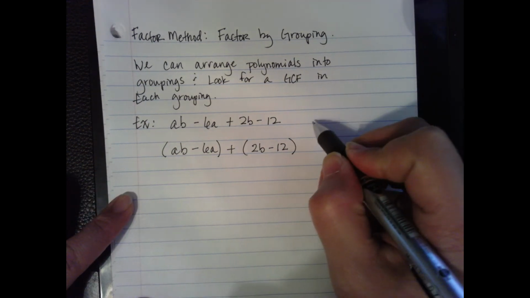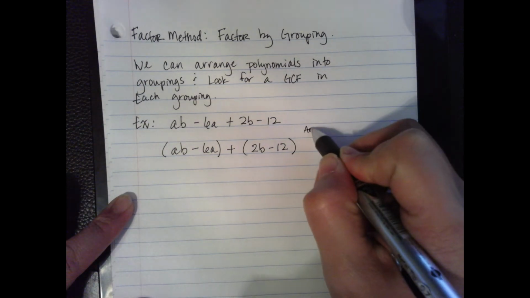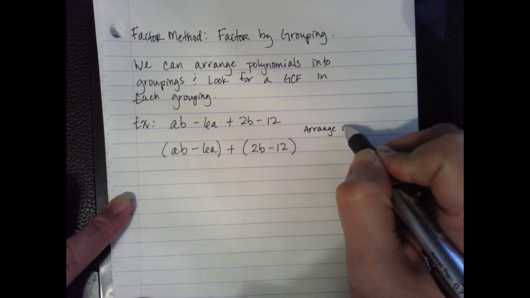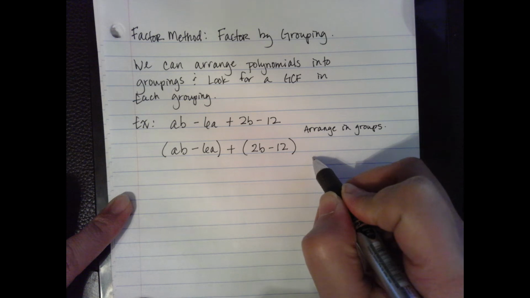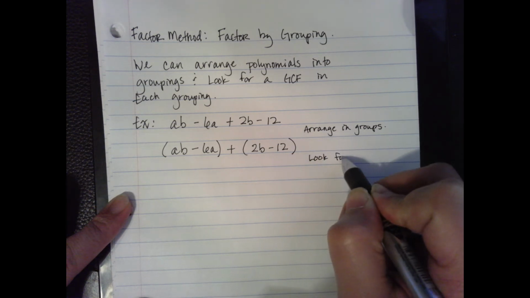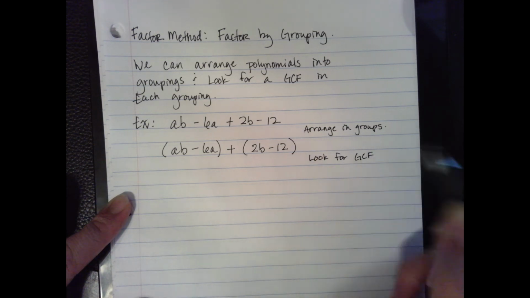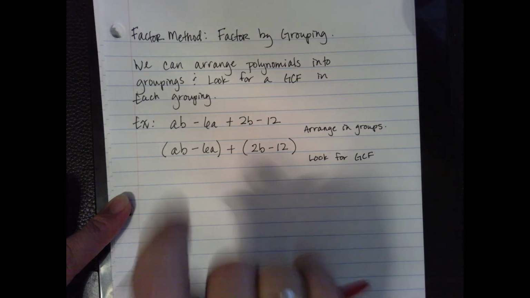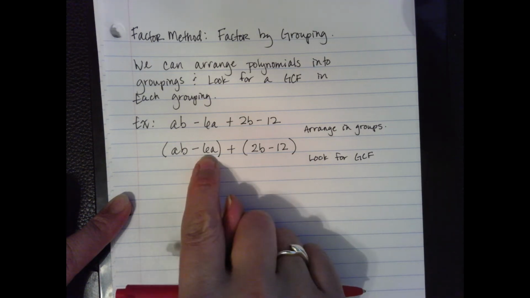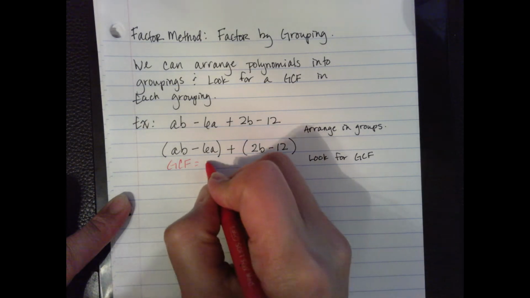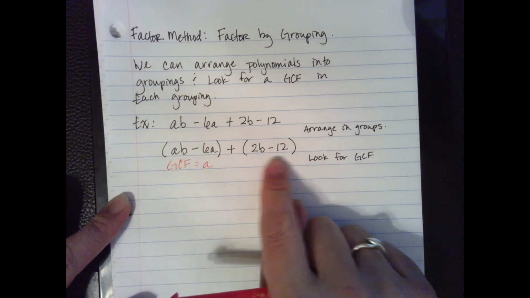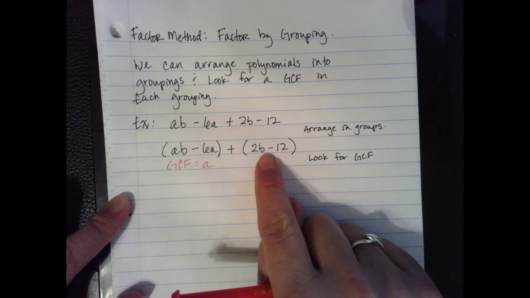Arrange in groups. Look for a GCF. My first set of parentheses, my GCF here is A. In my second set of parentheses, here my GCF is 2.